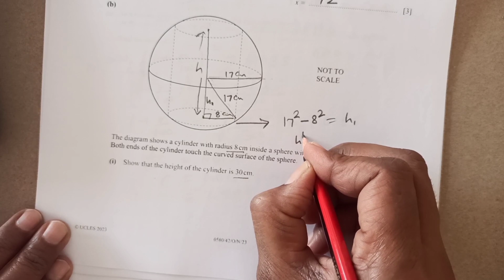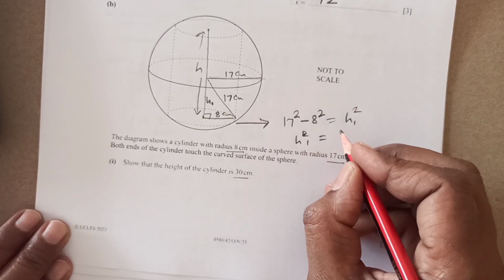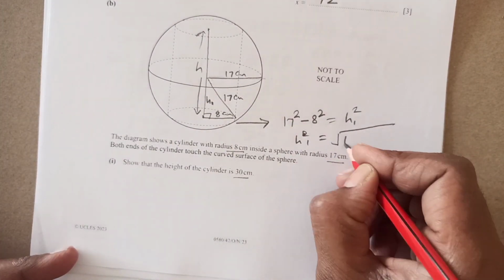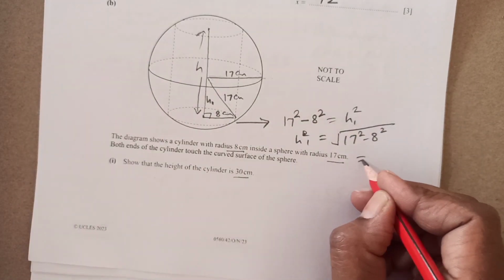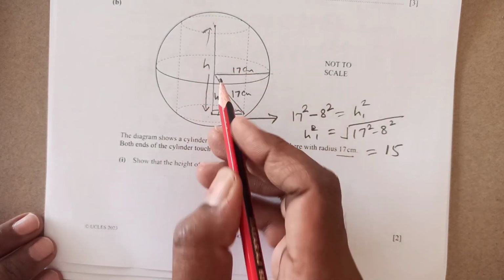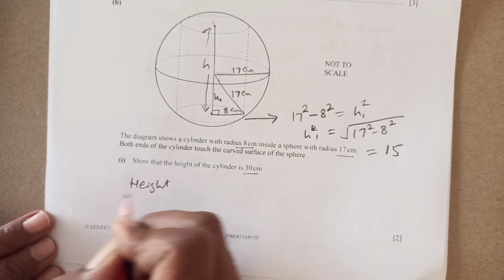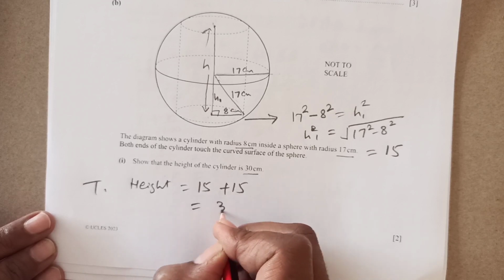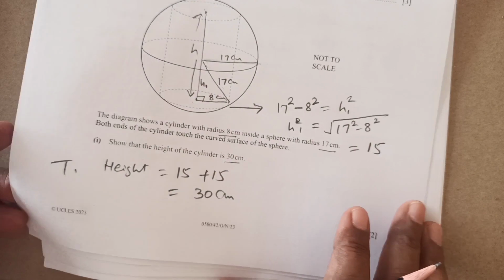So h1 squared is going to be 17 squared minus 8 squared, so h1 is the square root of that. Once you calculate, this comes out to be 15, right? So h1 is 15, so h1 plus h2, the total height, is 15 plus 15, which is 30 centimeter. That's what we need to prove over here.